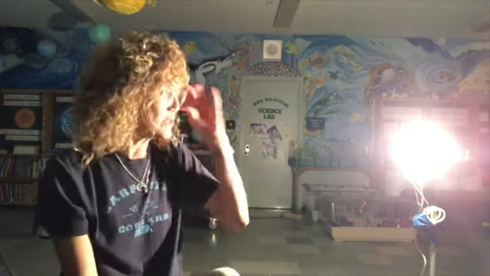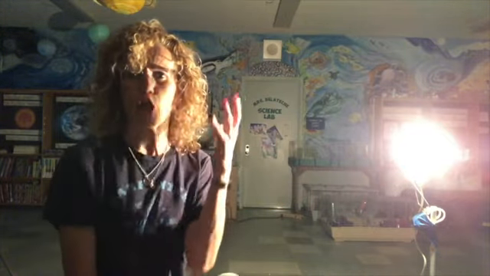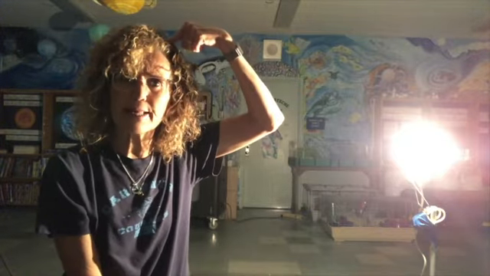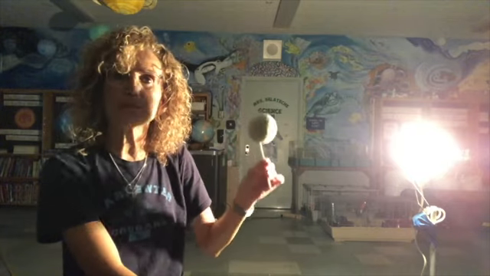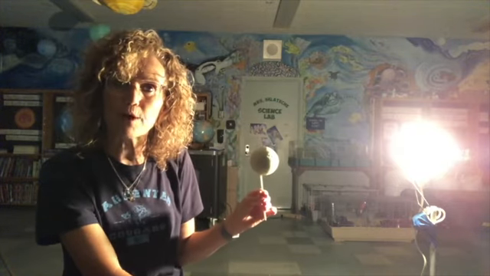Now I want to figure out why the moon appears to change its shape. And to do that, we're going to use a little model. So this light bulb here is going to represent the sun. The sun gives us light and heat. My head is going to represent the earth. And this ball is going to represent the moon.